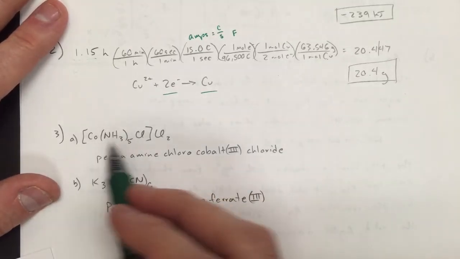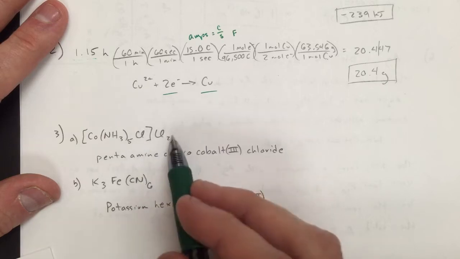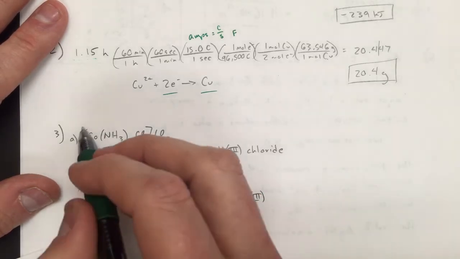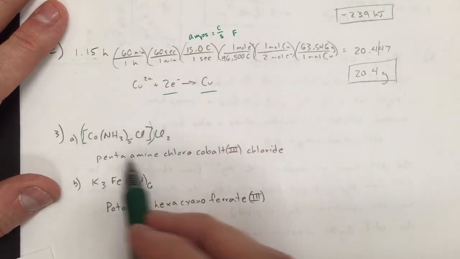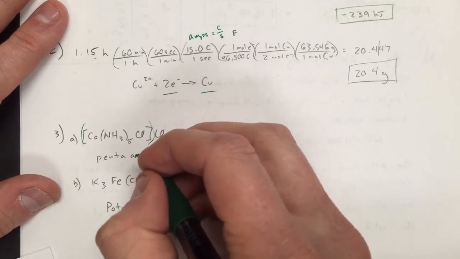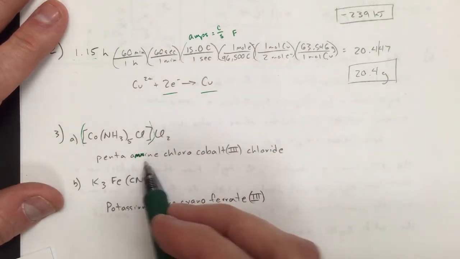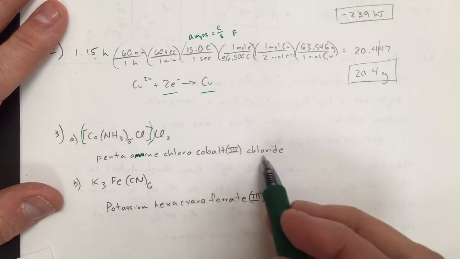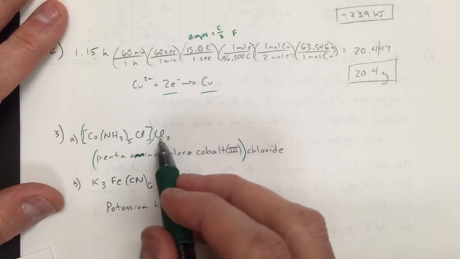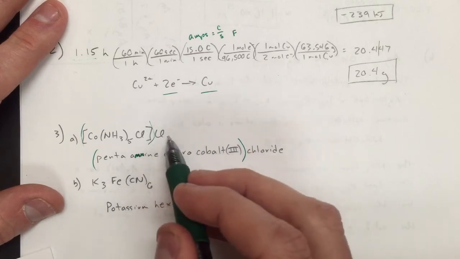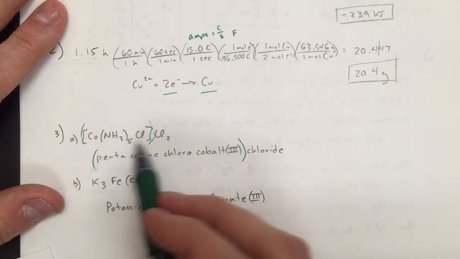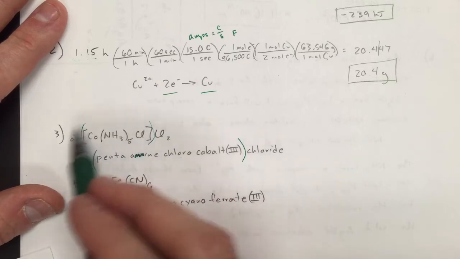Number 3, what are the names of those 2 complex ions? So the first one, we got cobalt and 5 ammonias and a chloride, and then 2 chlorides over here. So the name of the complex ion, which is just this part right here, is pentaammine. Actually, that should have 2 M's. 1 M is a different thing because we like to confuse you. So it's pentaamminechlorocobalt(III) chloride. So this is the name of the complex ion, and then chloride is just the other part of the ionic compound. So pentaammine, because there's 5 ammines, and then just chloro, because there's 1 chlorine attached to the complex ion.